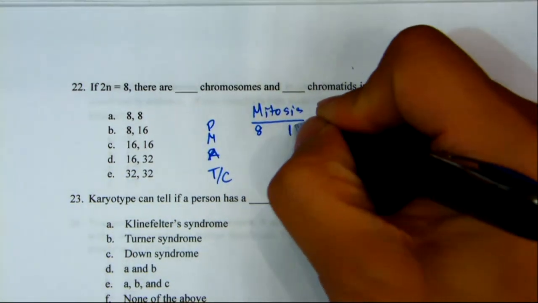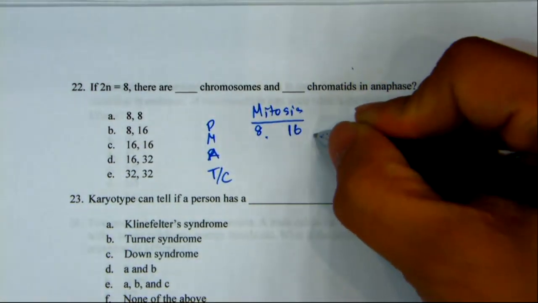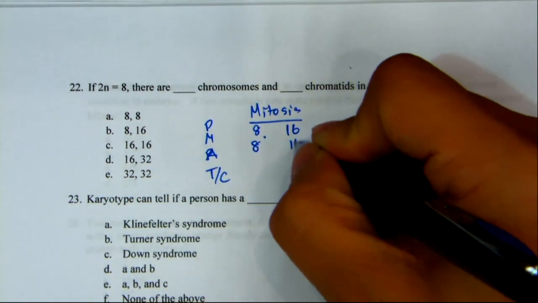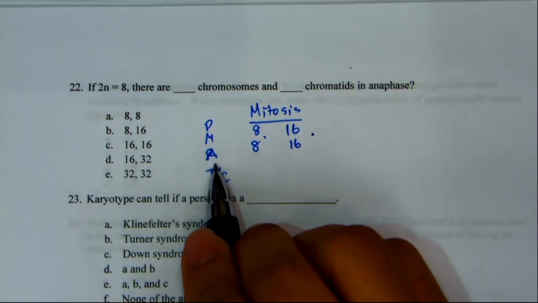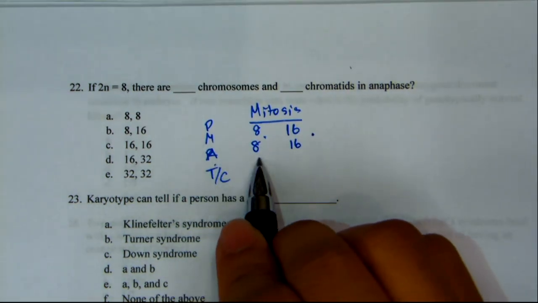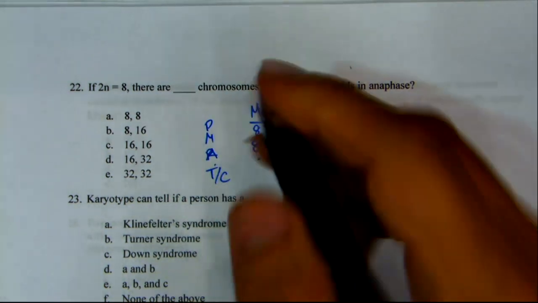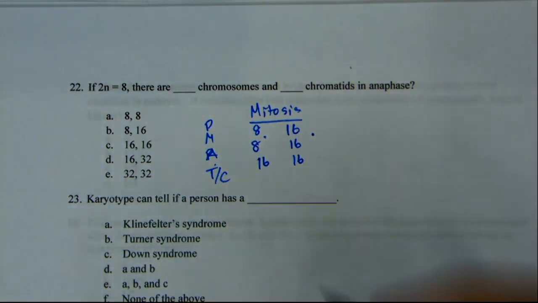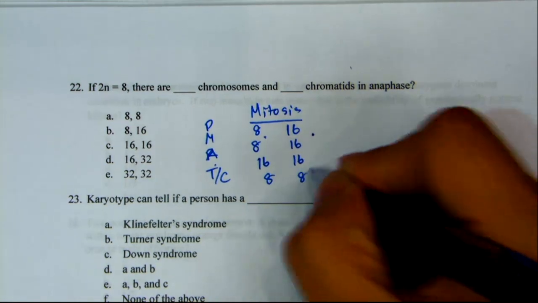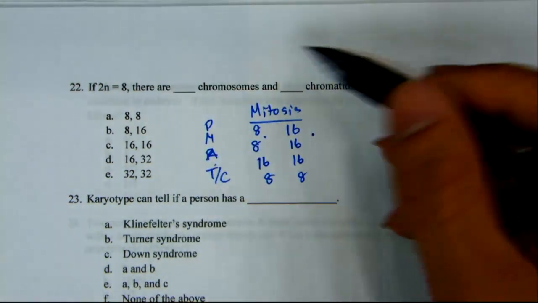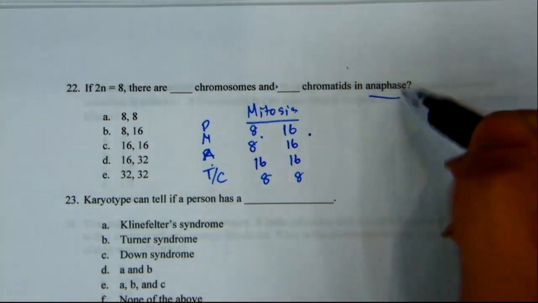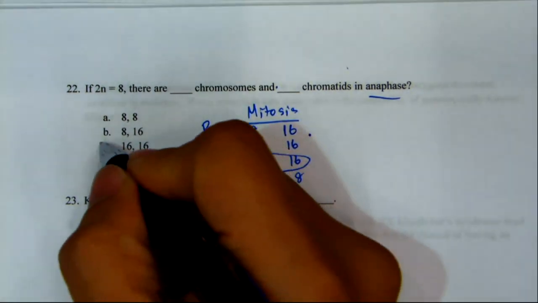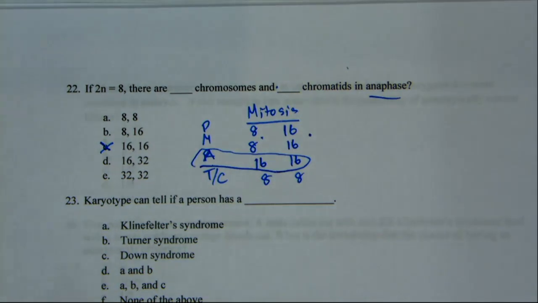We have 8 chromosomes, 16 chromatids, right? Then anything happen? Nothing, right? Then in anaphase, the chromosomes split, so we have 16 chromosomes and 16 chromatids. They only ask this in anaphase, so we have 16. Okay.